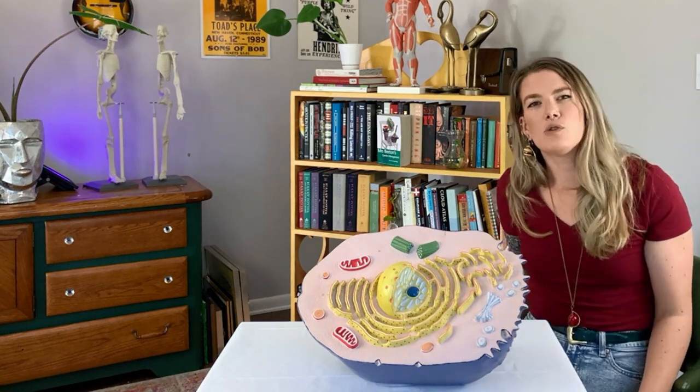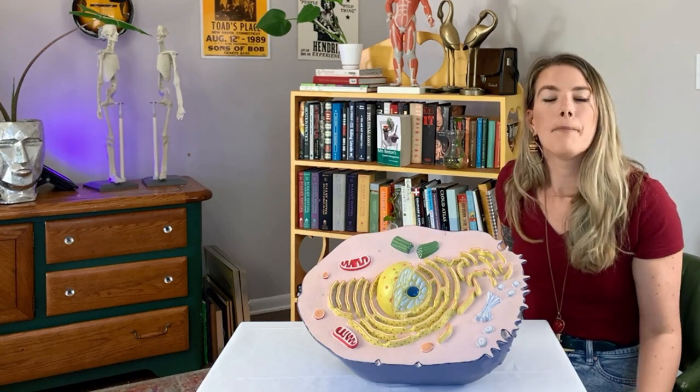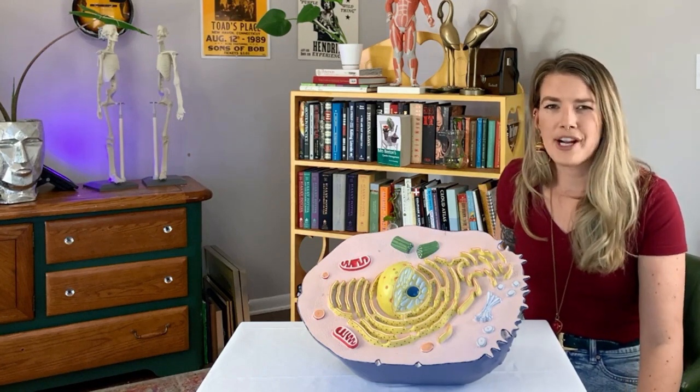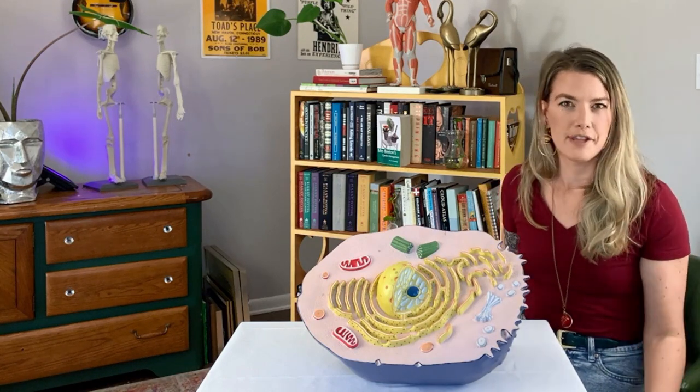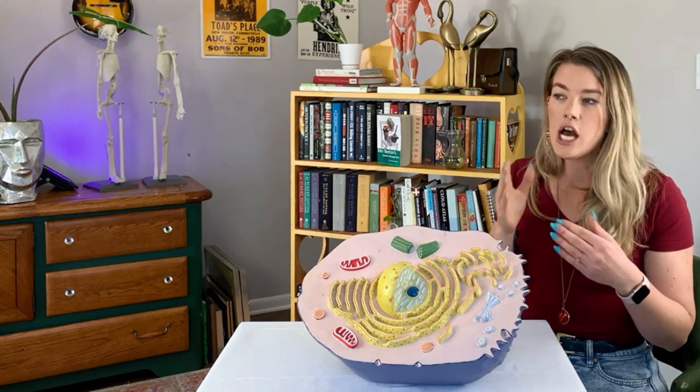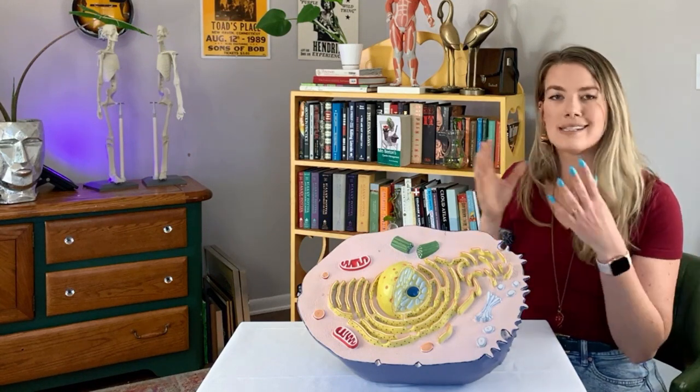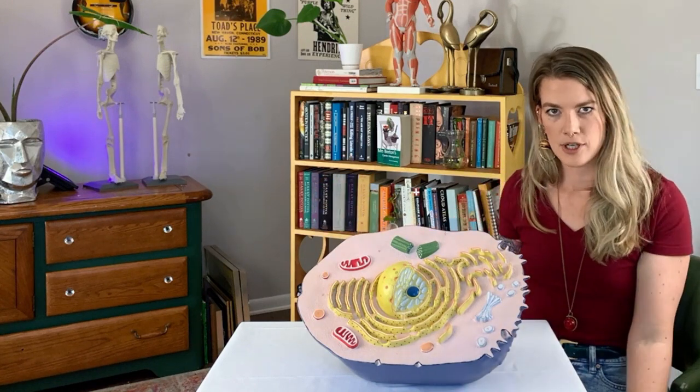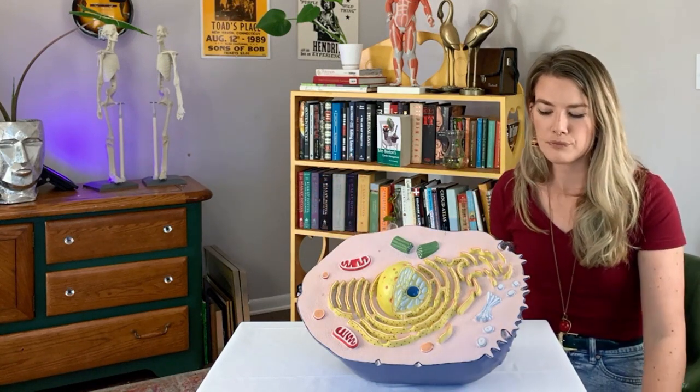The lysosomal vesicles contain lytic enzymes that are going to help break down cellular debris. So they're going to be like the garbage disposals of the cell. They help take up trash, break it down in a way that it's not going to cause toxicity and damage the rest of the inside of that cell.